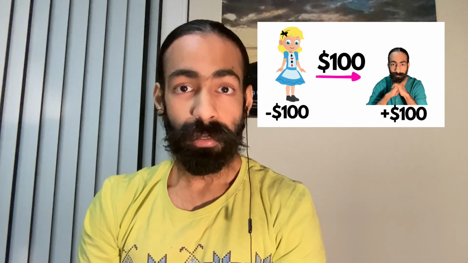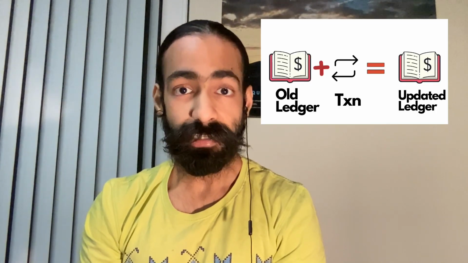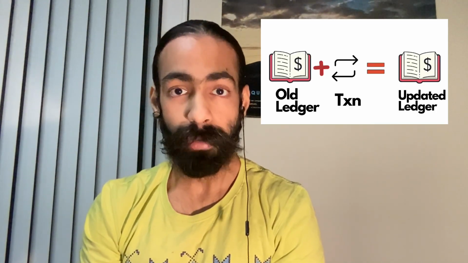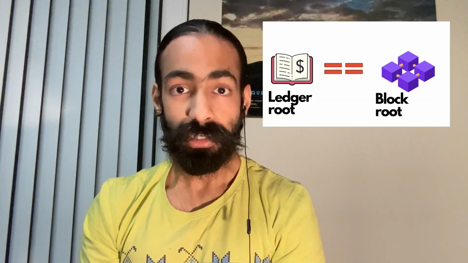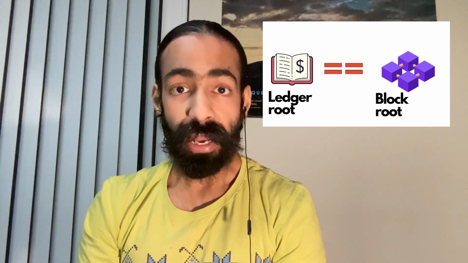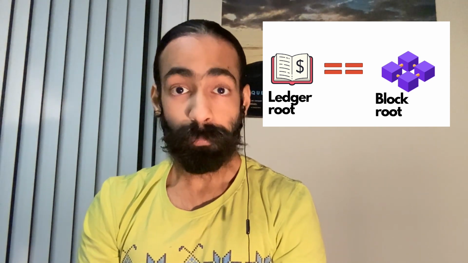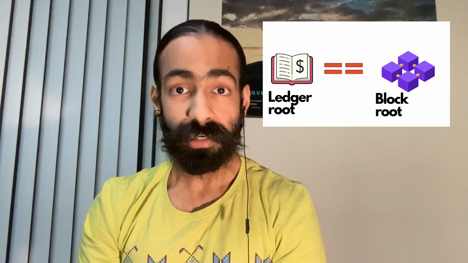Therefore, based on this computation, the miners and the validators will update their ledger by reducing Alice's balance by $100 and increasing my balance by $100. And this is done for all the transactions inside the block, and a new and updated ledger is produced. Then the updated ledger is used to create a root, and this root is compared with the one that exists inside the block. If the root matches, it means that the block producer executed the transactions correctly.